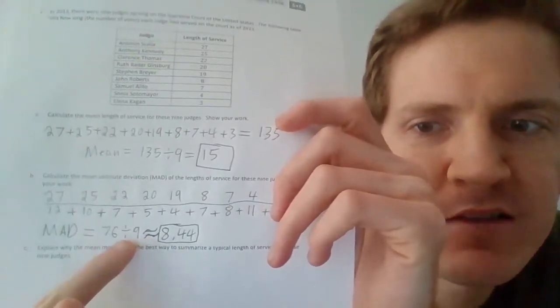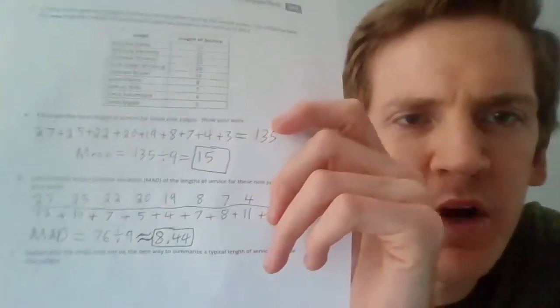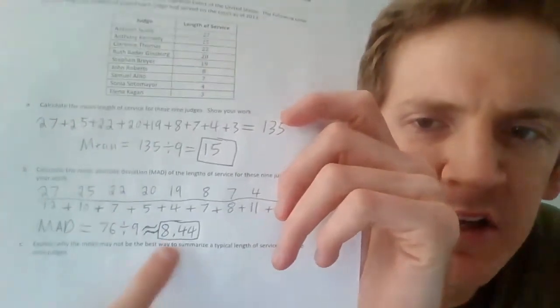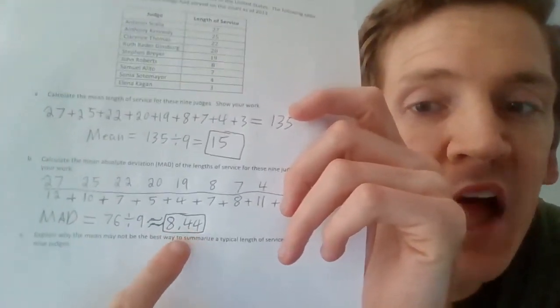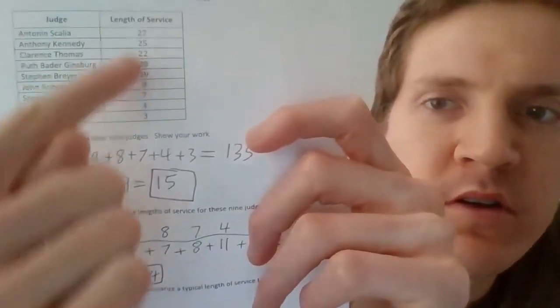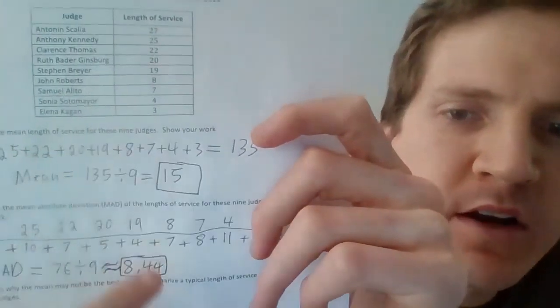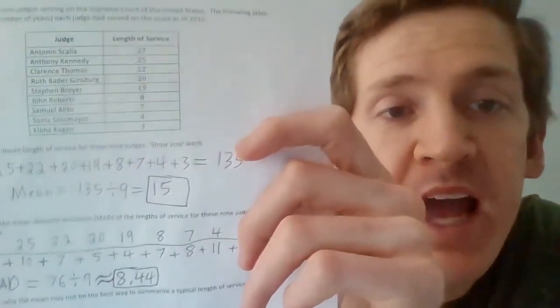In other words, I don't write down every single number I would get for a decimal, I just round it. I get about 8.44. So think about what that's telling you: on average, these numbers up here are about 8.44 away from the actual mean.